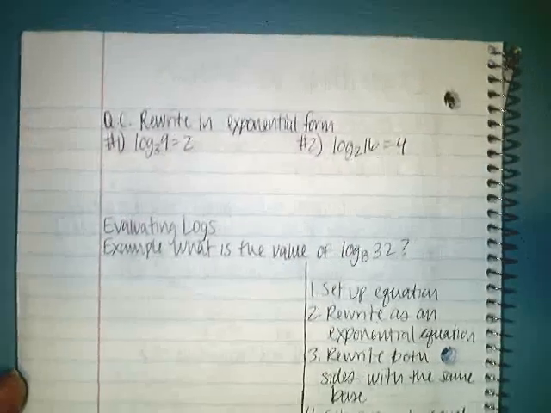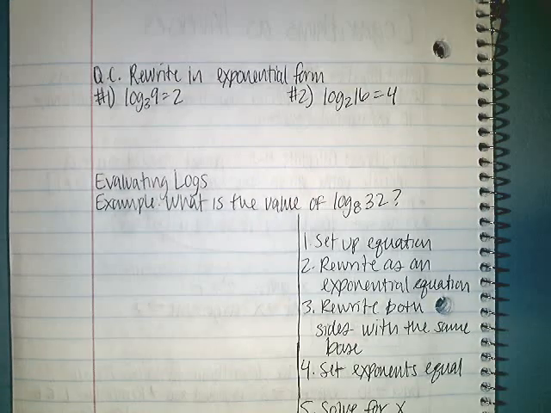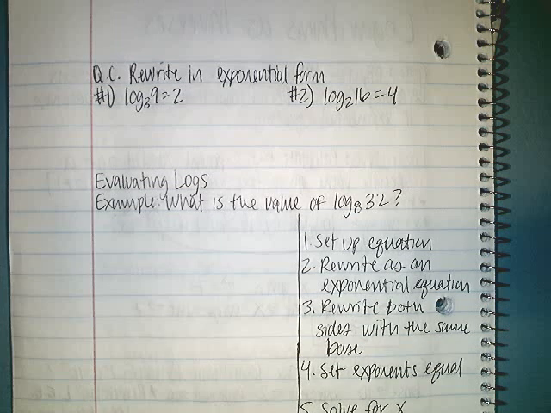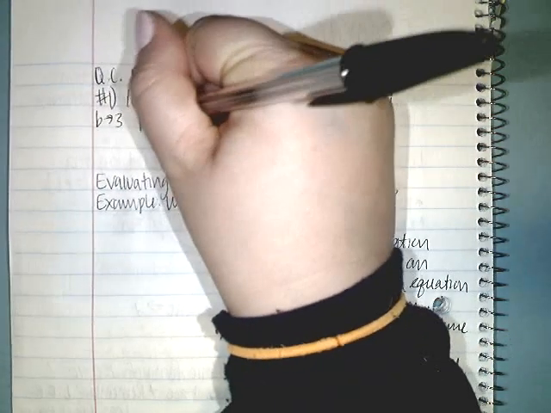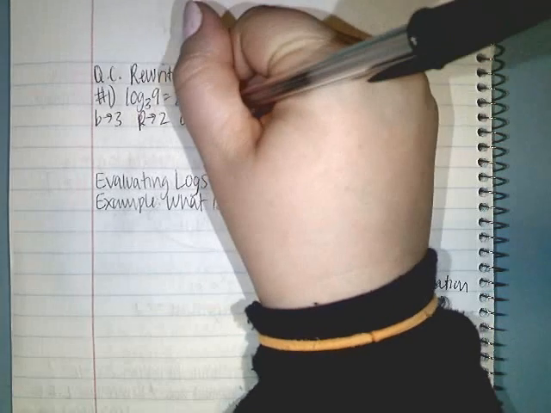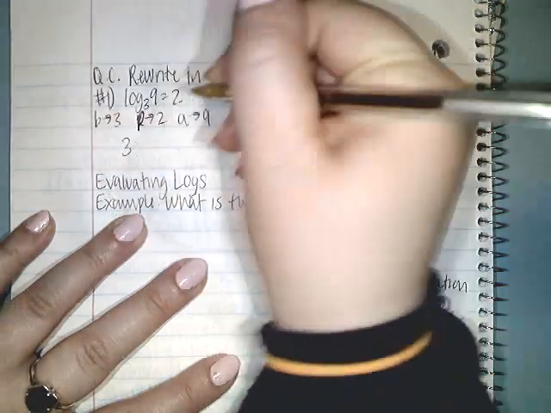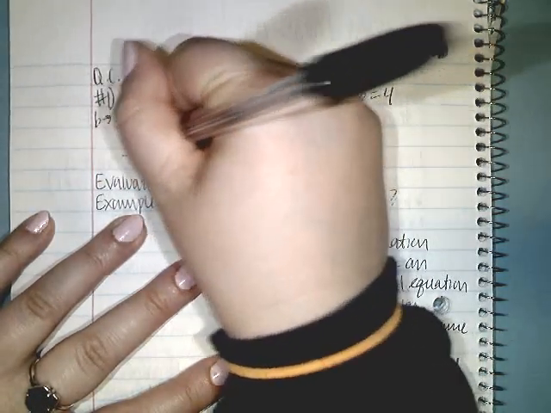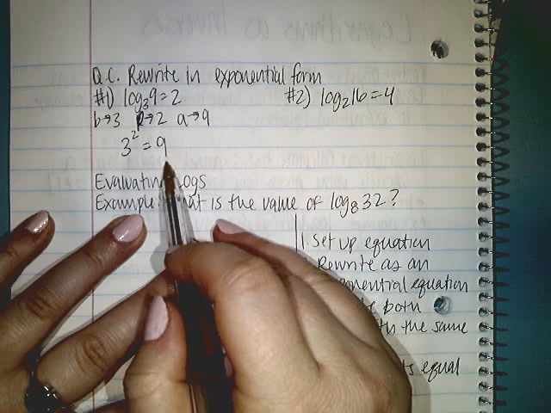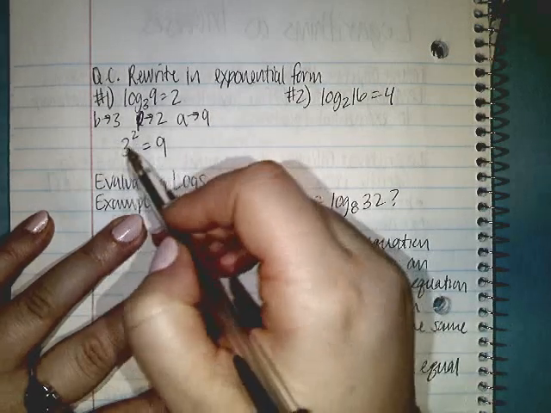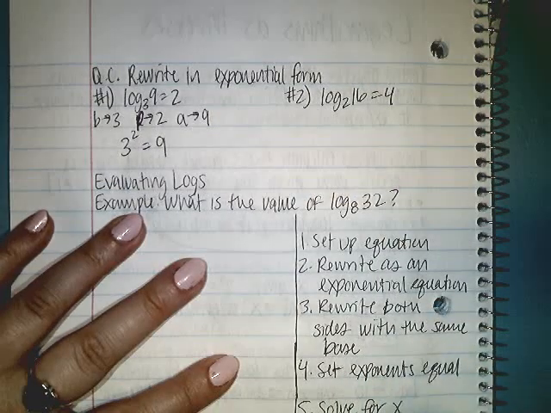Next one I want us to rewrite in exponential form. So go the other way. So try it, pause it, do it on your own. I'm going to go over it now. So again, I know my base is 3, my exponent or power is 2, and my argument is 9. So I'm just going to rewrite this in exponential form. My base is 3, my power is 2, it would have to be equal to 9. That makes sense because 3 squared does indeed equal 9.